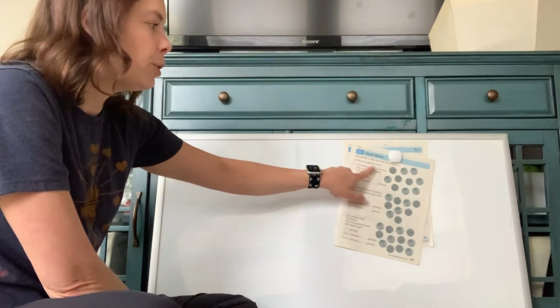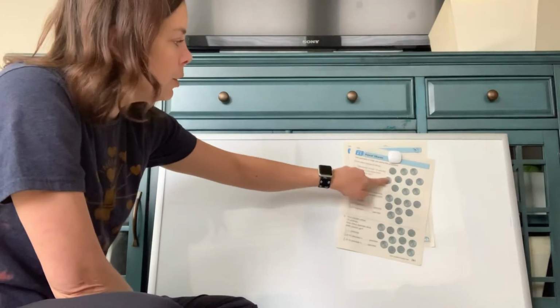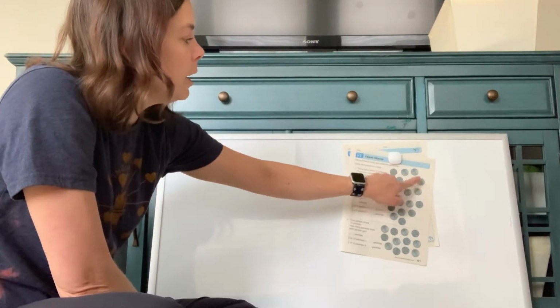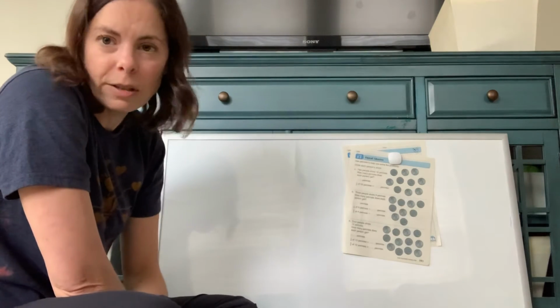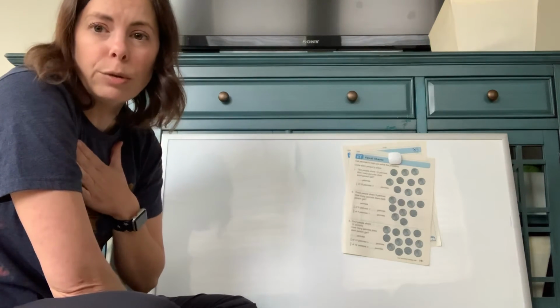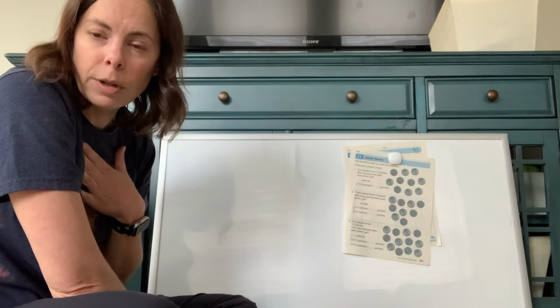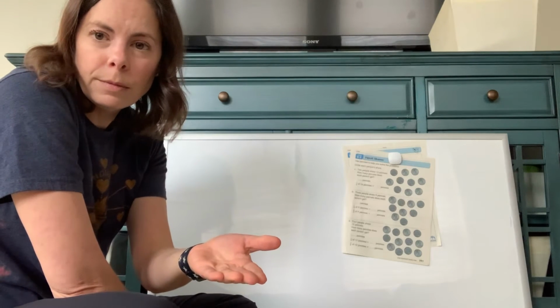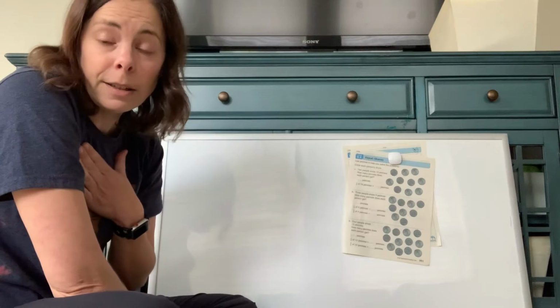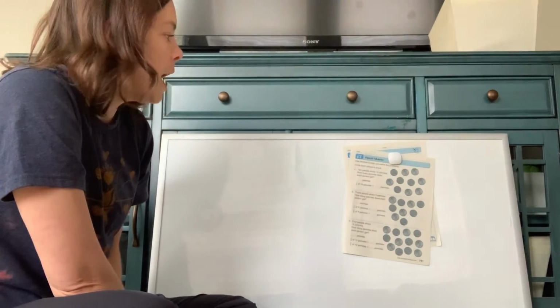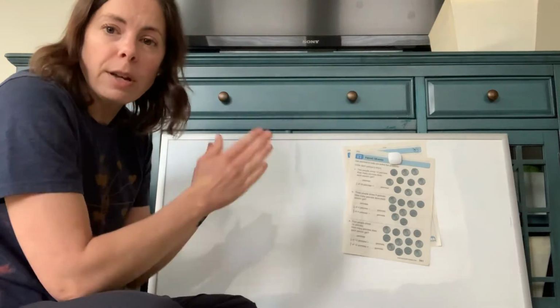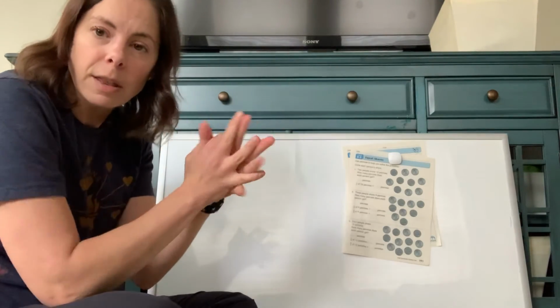So 2 people share 10 pennies. 1, 2, 3, 4, 5, 6, 7, 8, 9, 10. 2 people are sharing those, and they want to share them equally, because it isn't fair if I share my 10 pennies with you and I take 2 and you get 8. Or if I take 9 and give you 1, we want to share them equally. So how would you share those pennies so that both friends get the same amount?